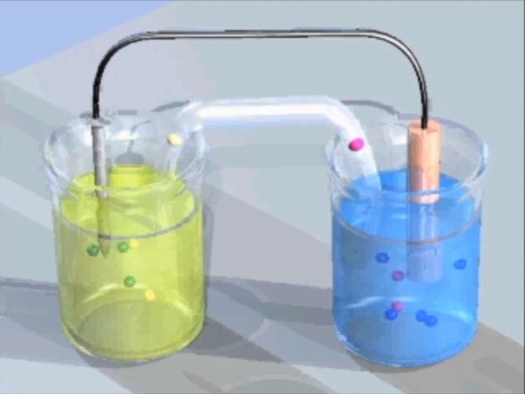The net result is an increase in the number of ferrous ions and a decrease in the number of cupric ions. To prevent charge buildup, which would shut down the electrochemical cell, a salt bridge must be used. Cations from the salt, shown as red spheres, migrate to the copper cell to balance the loss of cupric ions, and the chloride ions, shown as yellow spheres, migrate to the iron cell to balance the increase in ferrous ions.